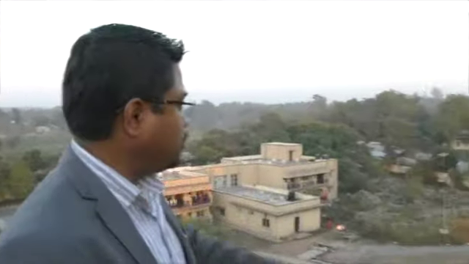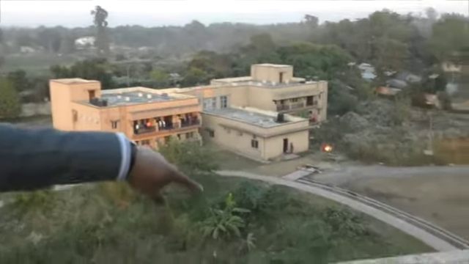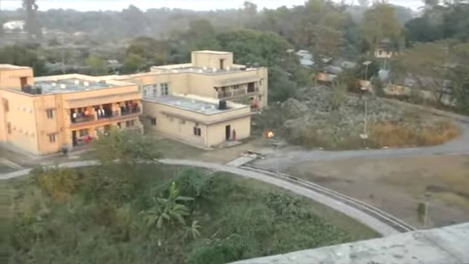So the approach road towards the same is in the front location of the campus. There is a road which connects, and as well as there is a pathway which connects from the academic building to the residential areas.